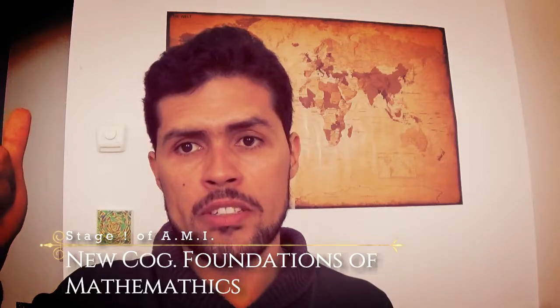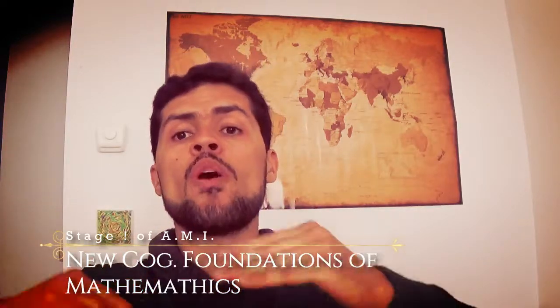Our general plan for the fulfillment of AMI consists mainly of three stages. The first one is what I call new cognitive foundations of mathematics. In this stage, we want to classify the most important cognitive abilities, the most basic cognitive mechanisms our mind uses in order to create mathematical ideas.